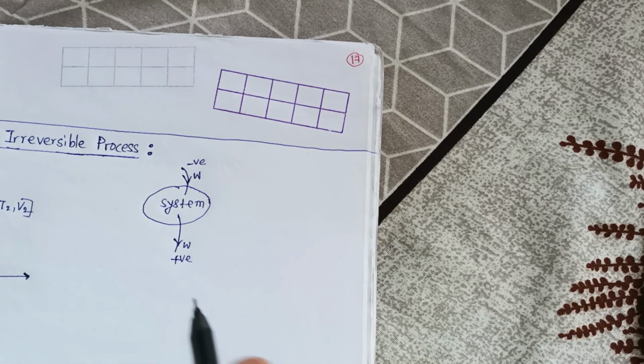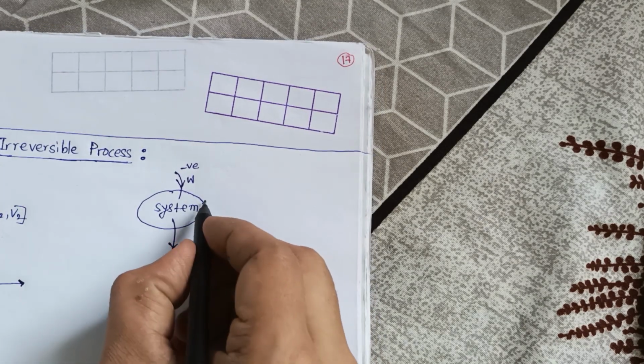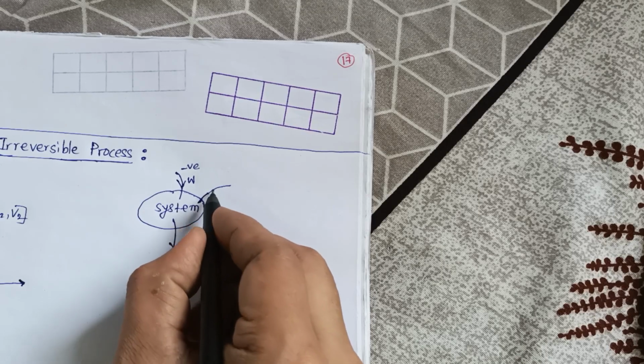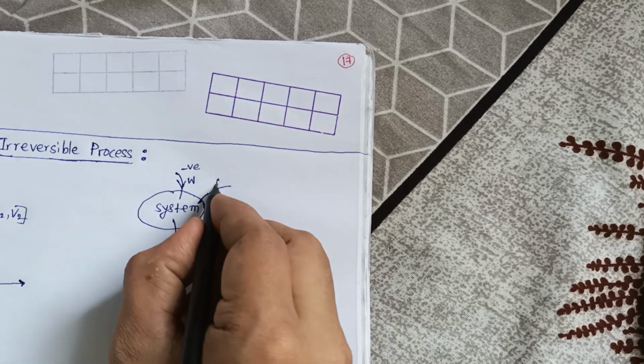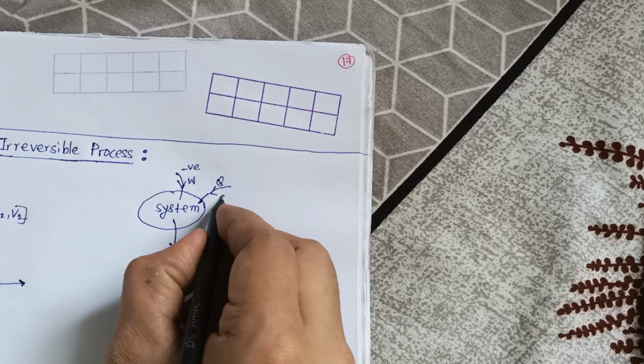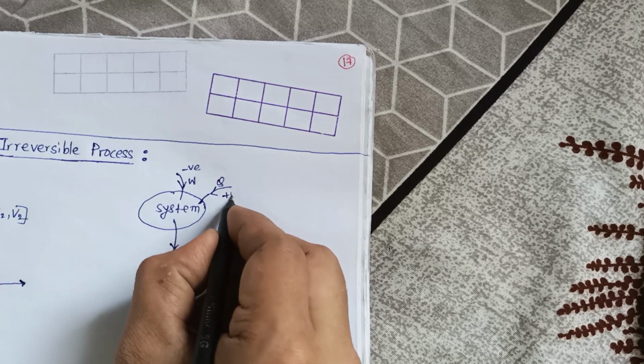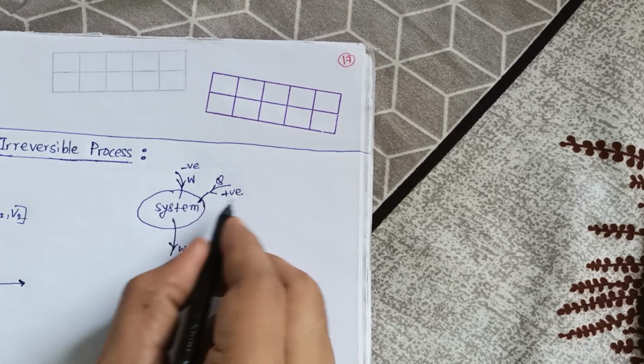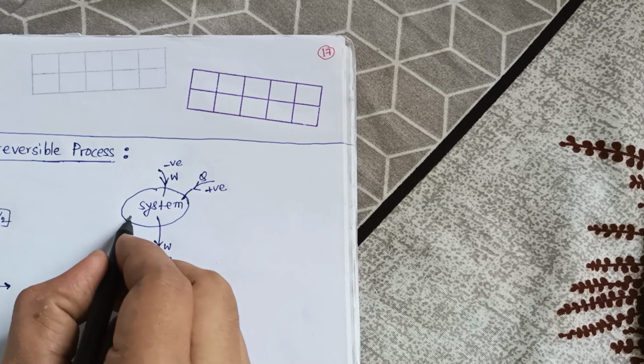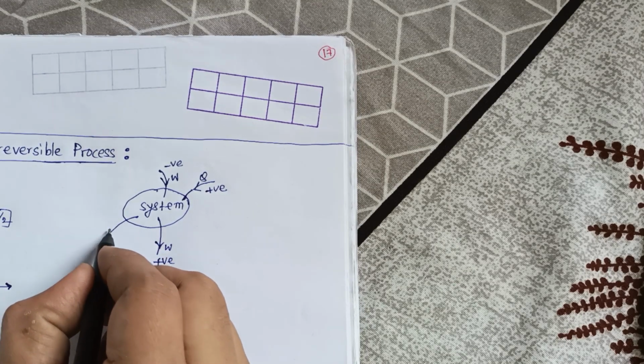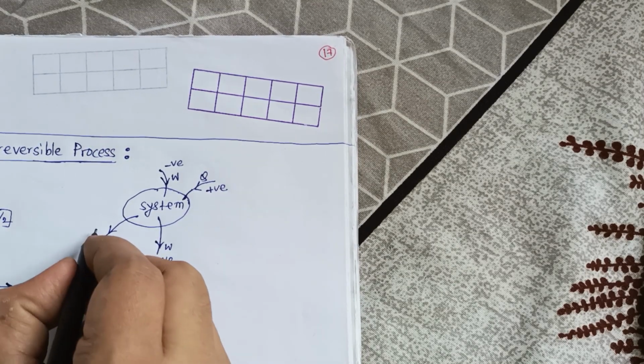In the same way, for heat interaction, just the opposite sign: heat input to the system is positive and heat going out from the system is negative.